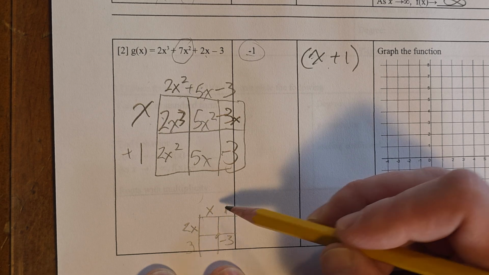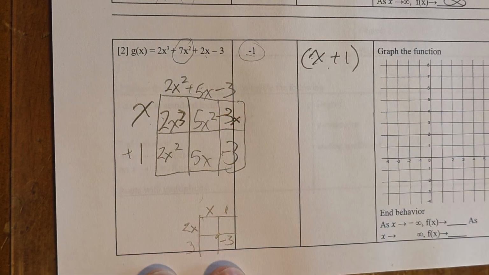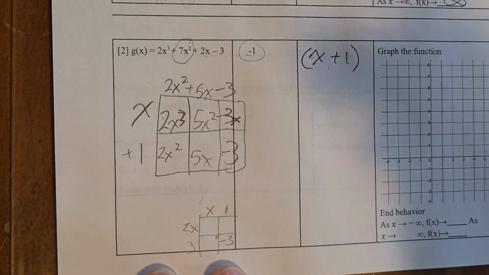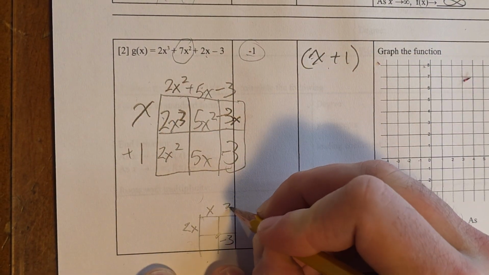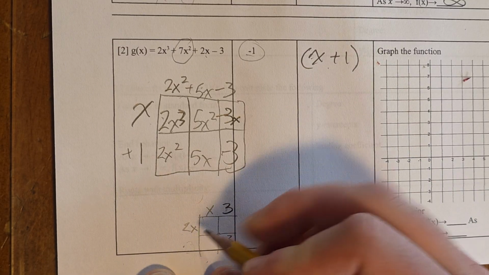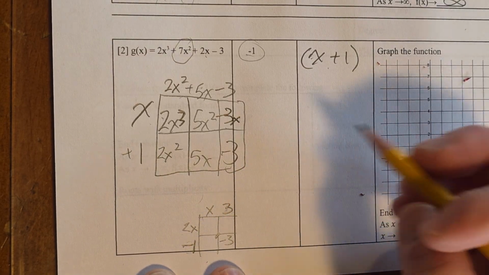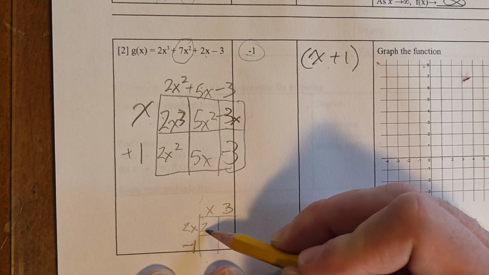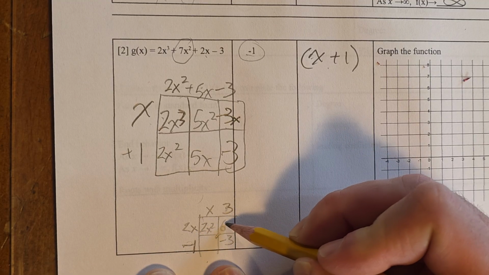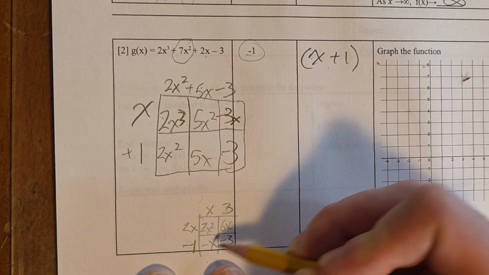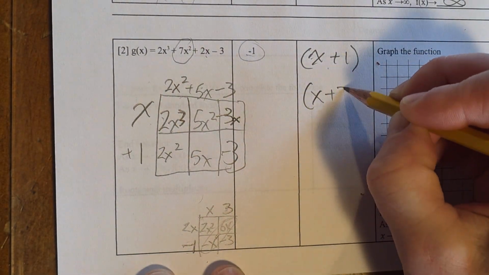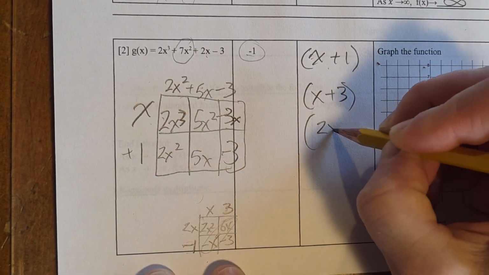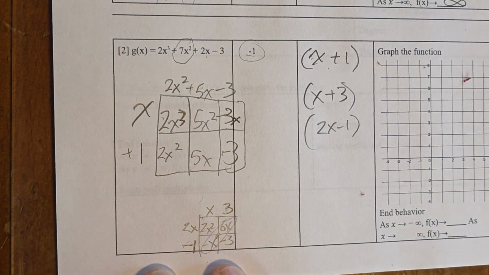We need to add up to what? 5x, positive 5? Oh, no, yes, here we go. This is the 3. This is the negative 1. And this is 2x squared, and this is 6x, and this is negative 1x, and all adds together. So our other factors are x plus 3 and 2x minus 1.